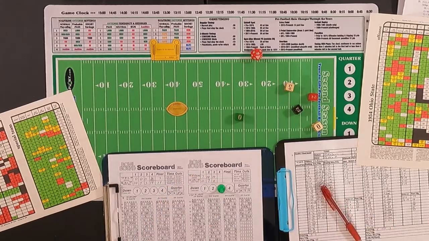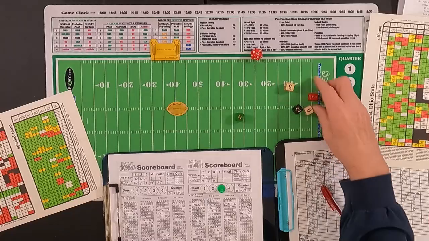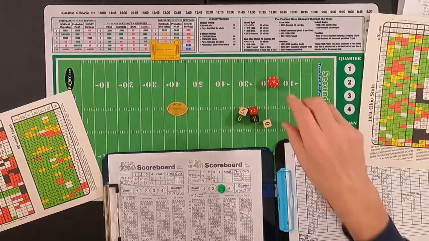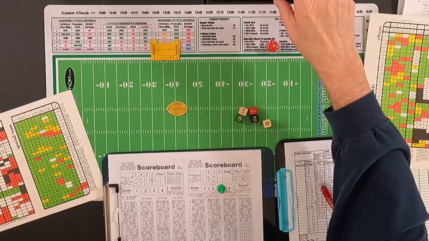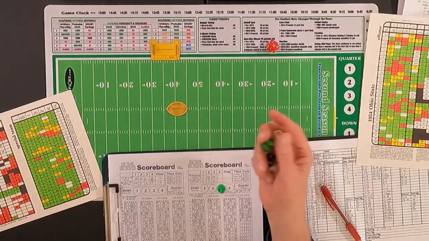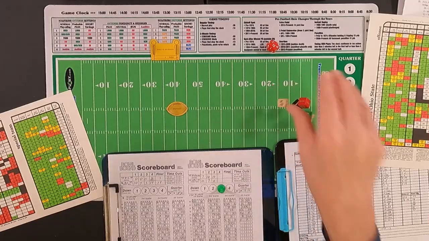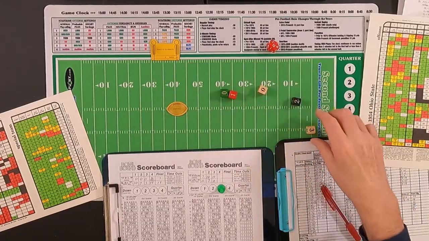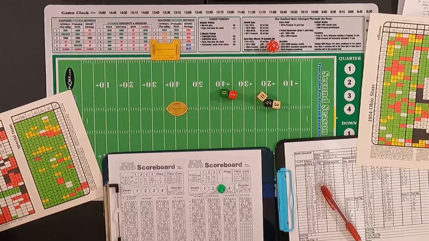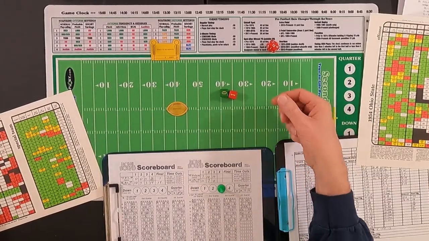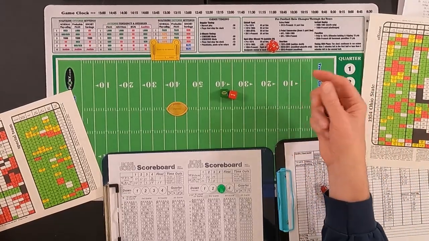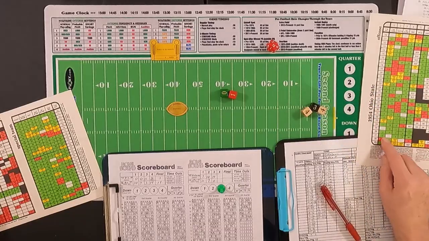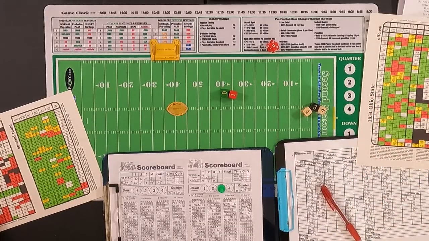Third and 5. We're going to run a line plunge. He runs a 13. Third and 5 is D. He went with D, and I went with a line plunge. Dang it. He got a 1. I got a 23. The 1 holds me to 1 yard. The 23 is an offensive 5. And the 33, offensive 5. And a 38 was a -1. So I get 1 yard.